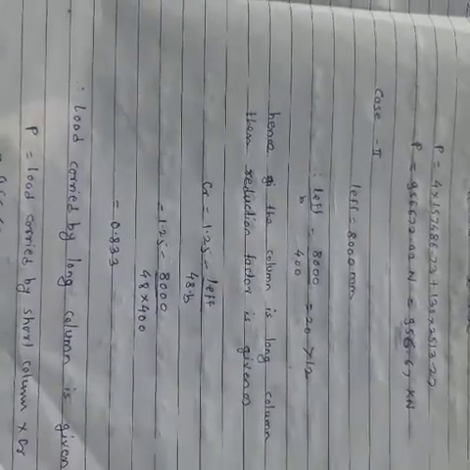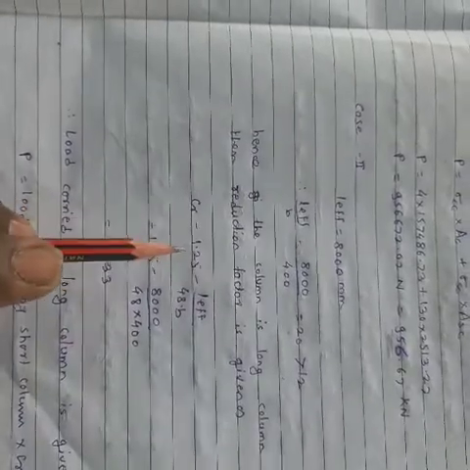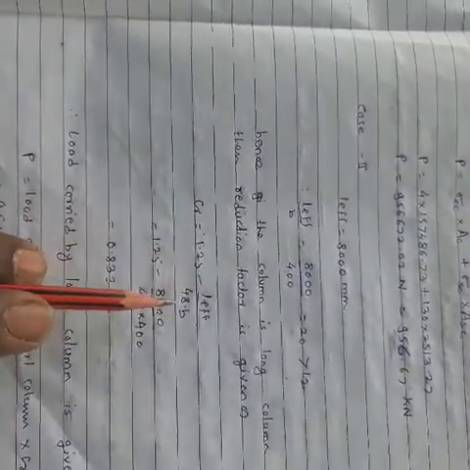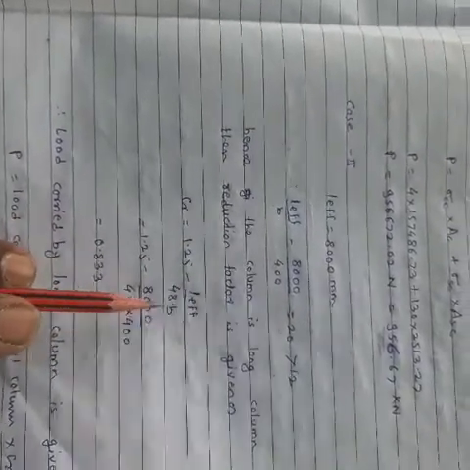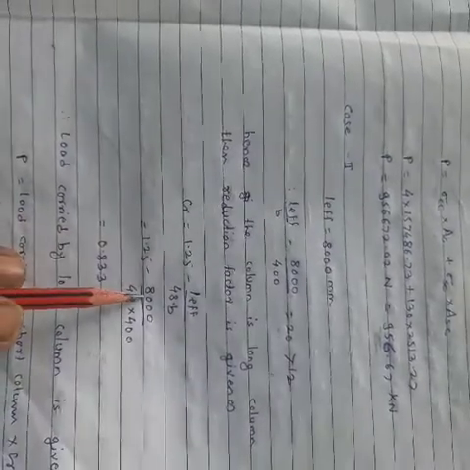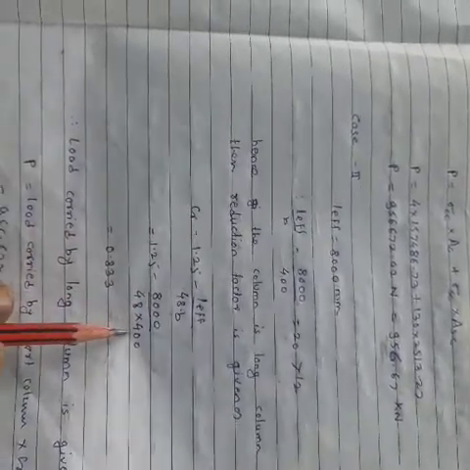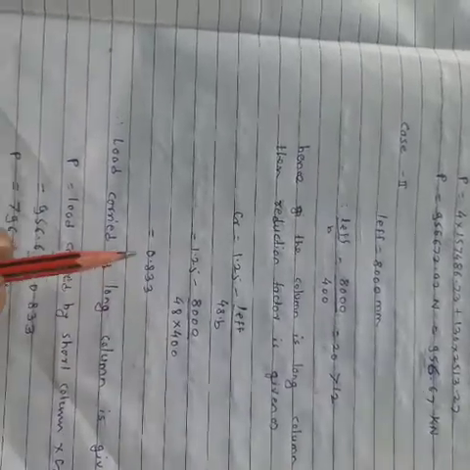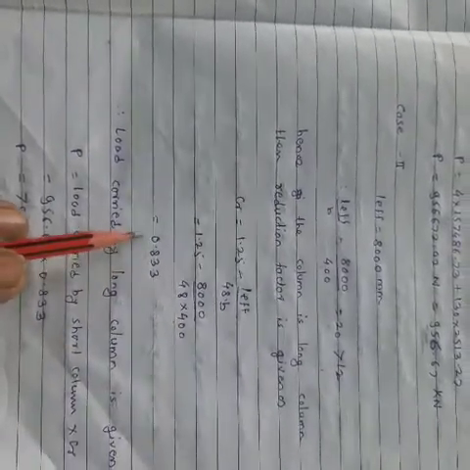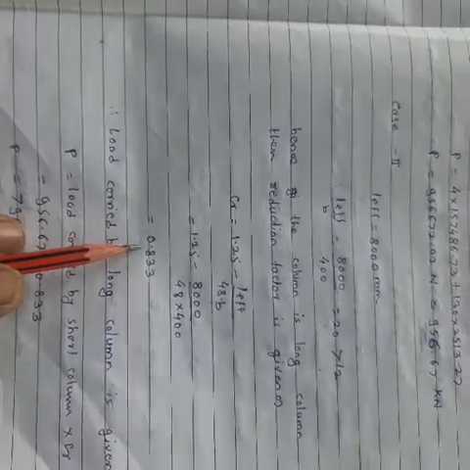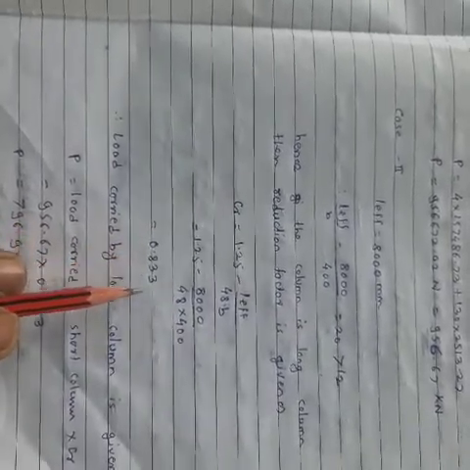So the load carrying capacity of the long column will be less as compared with the load carrying capacity of the short column. So for that we have to go for the reduction factor. You have to calculate the reduction factor, that is CR, which is given by the formula CR is equal to 1.25 minus L effective divided by 48B. So 1.25 minus L effective is 8000 divided by 48 into the least lateral dimension, that is 400. After simplifying this, we are getting the reduction coefficient equal to 0.833.